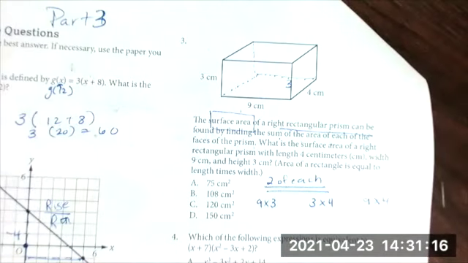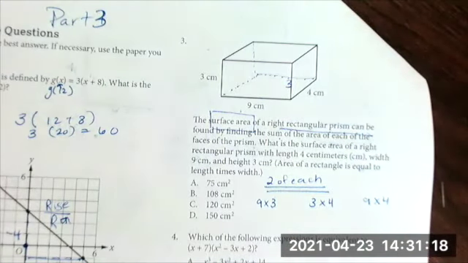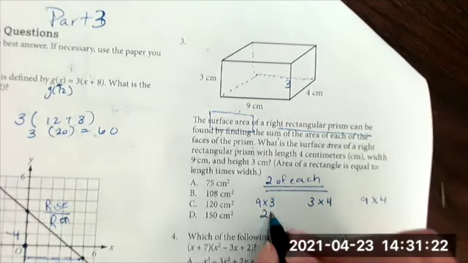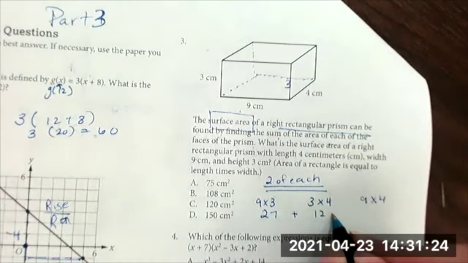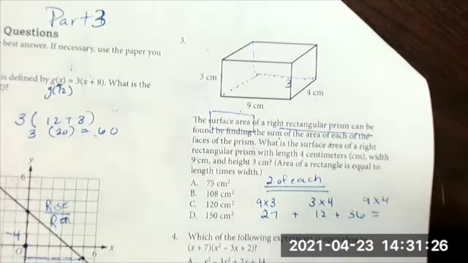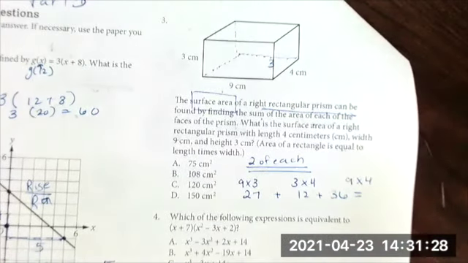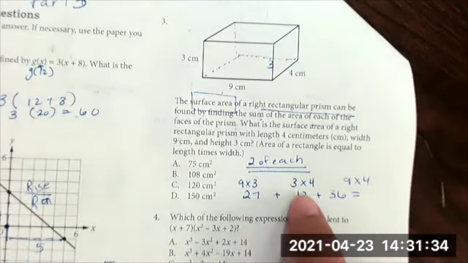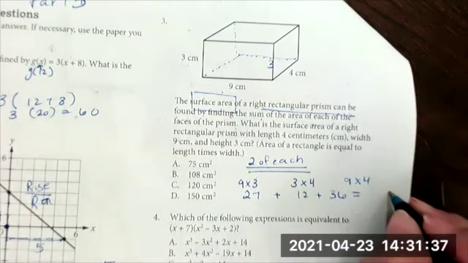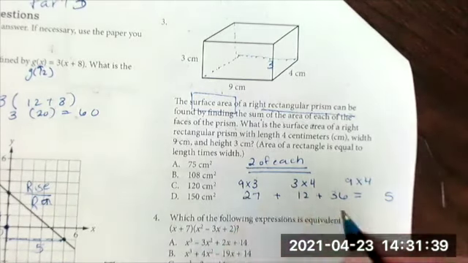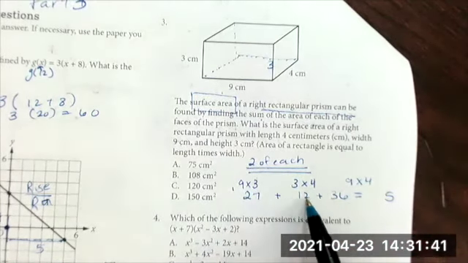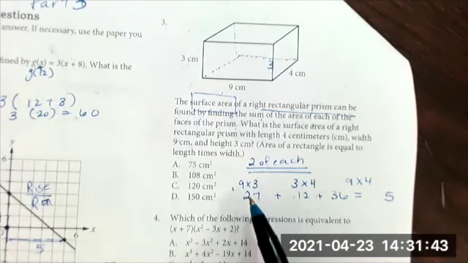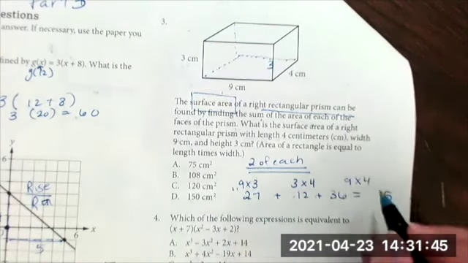So that's how I do it. Remember, it's 2 of each, so we're going to multiply by 2 at the end. This is 27 plus 12 plus 36. 6 plus 7 is 13, 14, 15. That's 5, carry the 1. 3, 4, 5, 6, and the 1, that's 75.